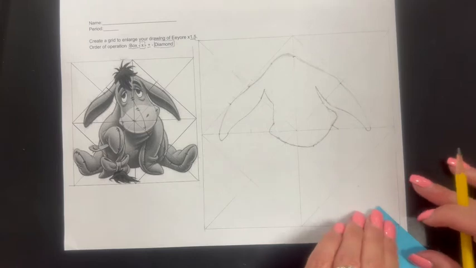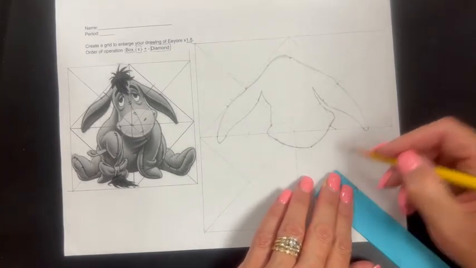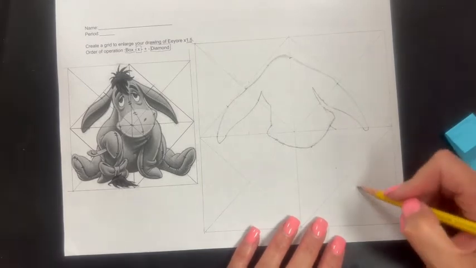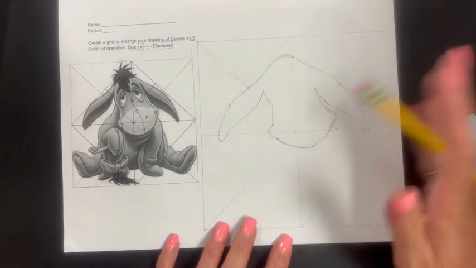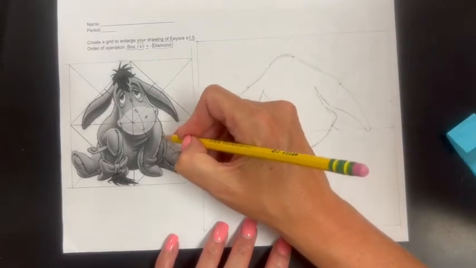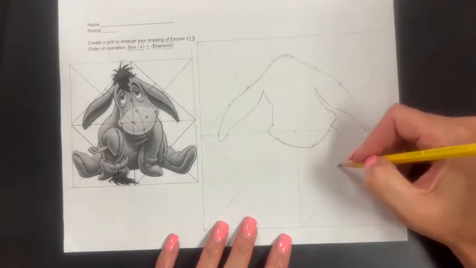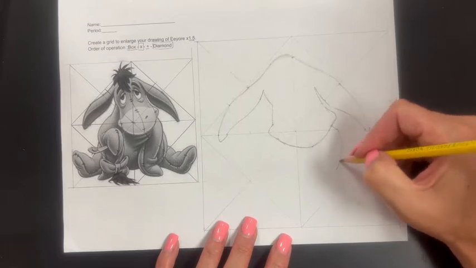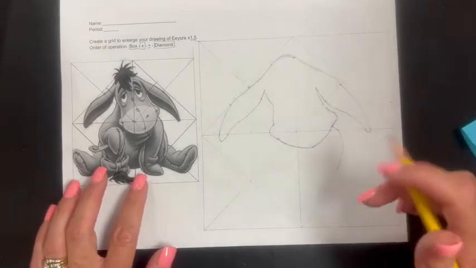I'll fold that in half. So now there's 1.5 times the length. That's where my arm will intersect. I'm gonna trace this to get the curve. So now I have his arm started.